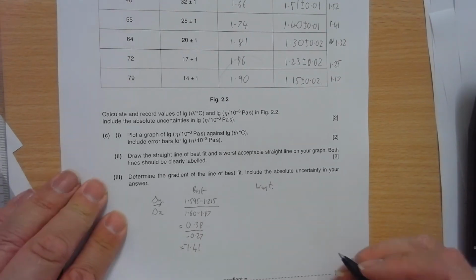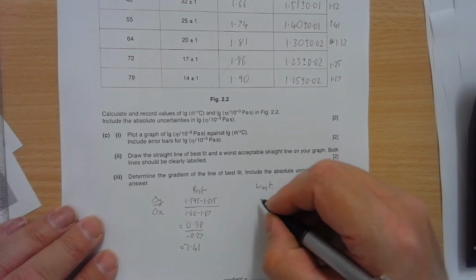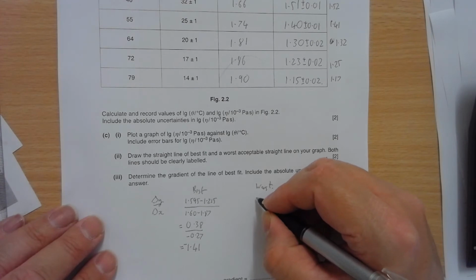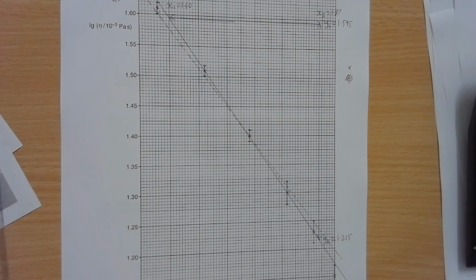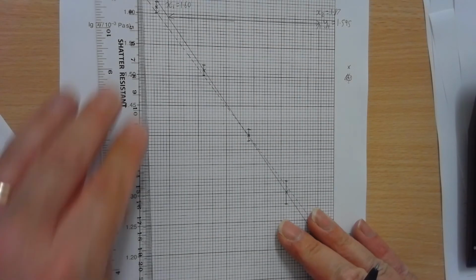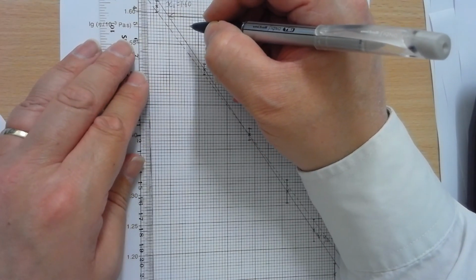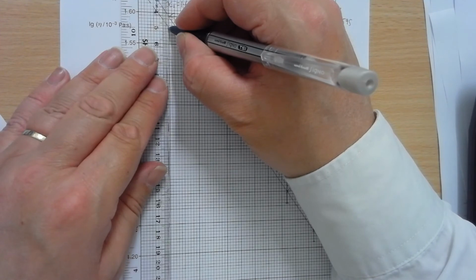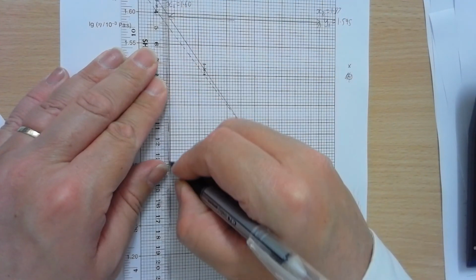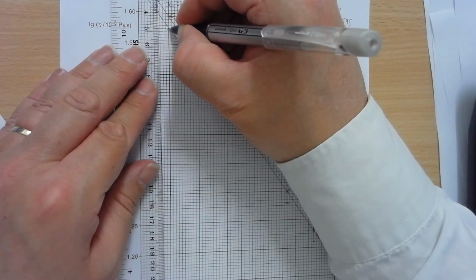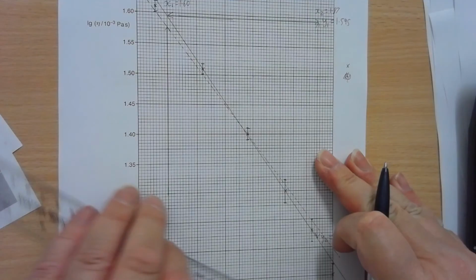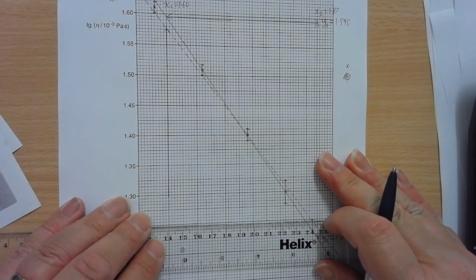And the worst line of best fit, that's going to be the gradient of your worst line of best fit. Again, we're just picking convenient points. Let's have a look at where it goes through. I think there's a nice one there. It's not perfect, but it'll do. And there's a nice one just there.